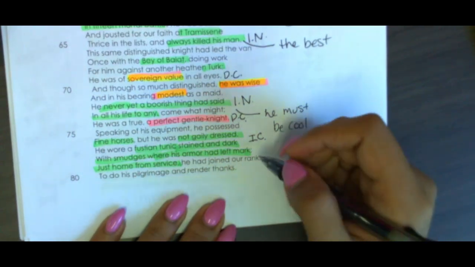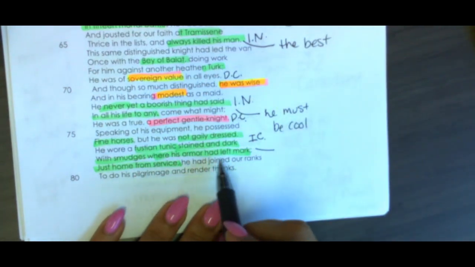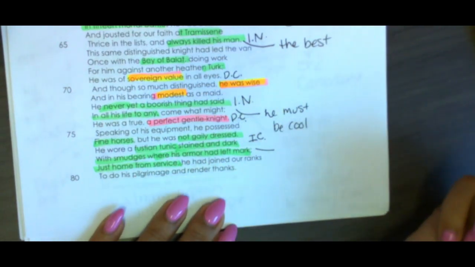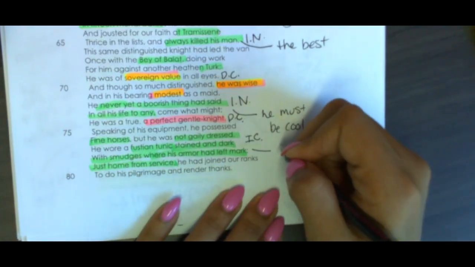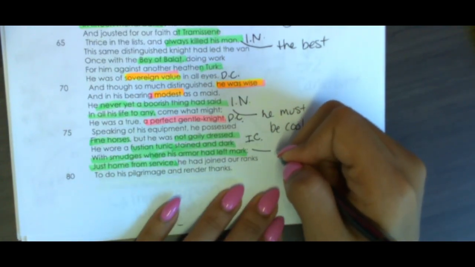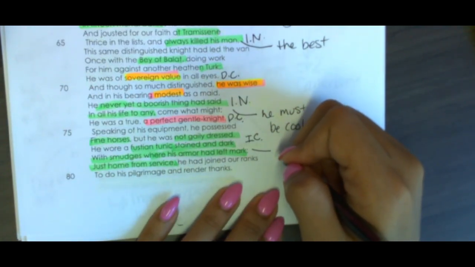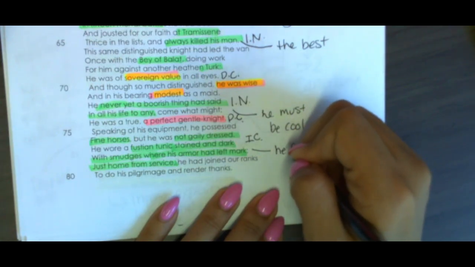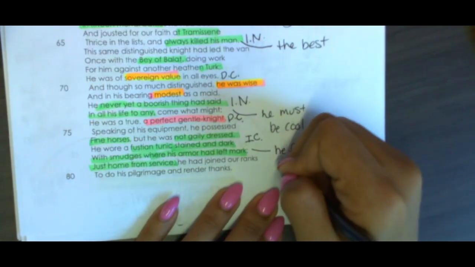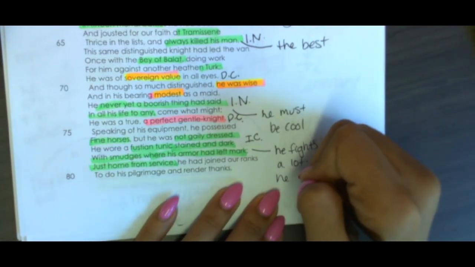Boom, boom, boom. We're like, dang, he got armor smudge marks? That must mean that he fights a lot.